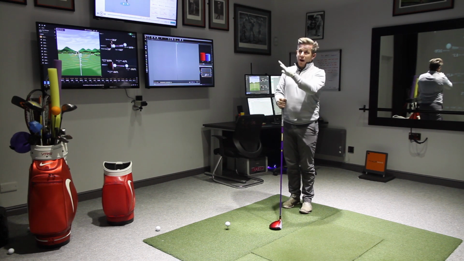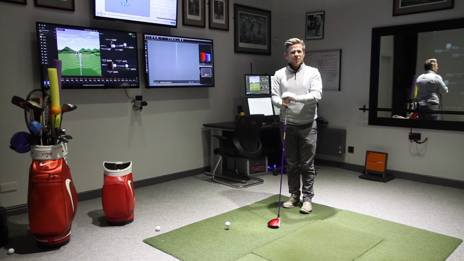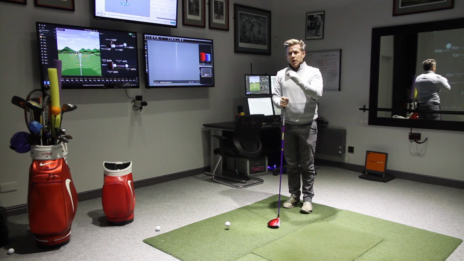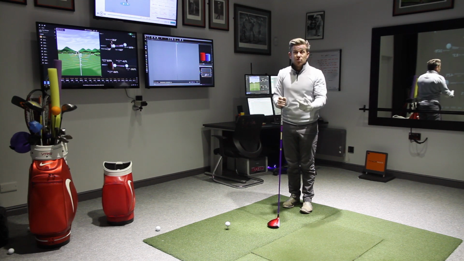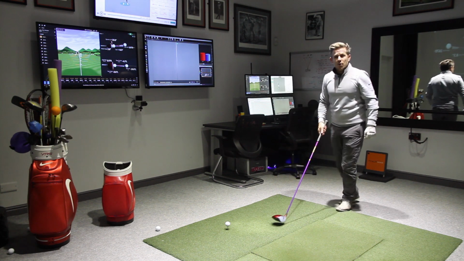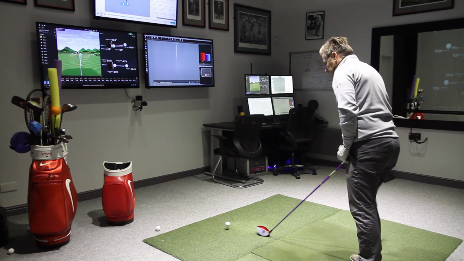Obviously, it didn't quite get hold of it properly. Spin rate's a little bit on the low side, but you'd think that with it being really close to middle, it would have been a good result. It's not, it was horrible. So let's see what we can get, okay?